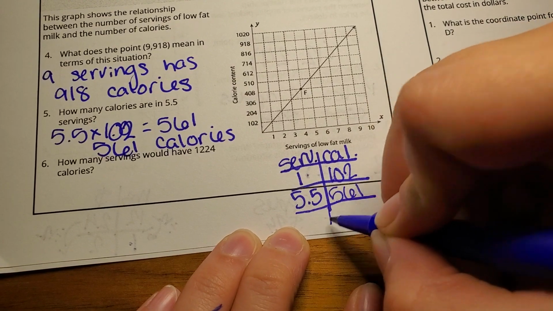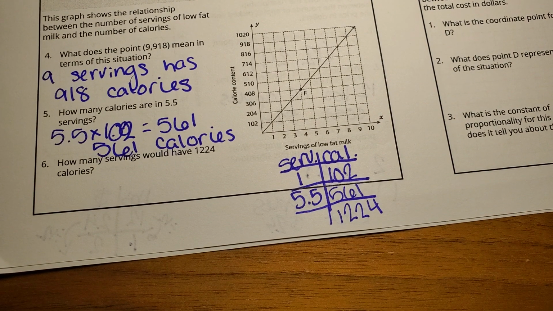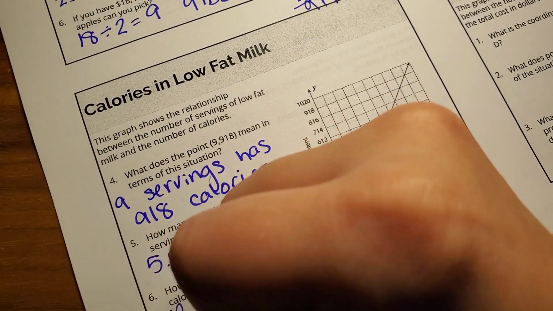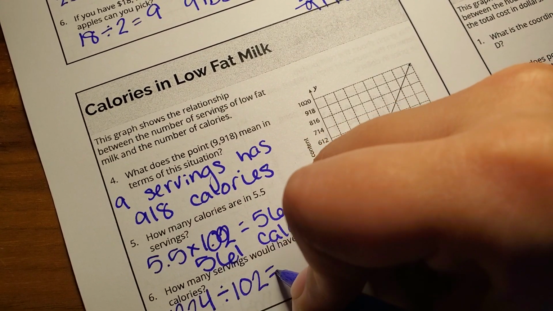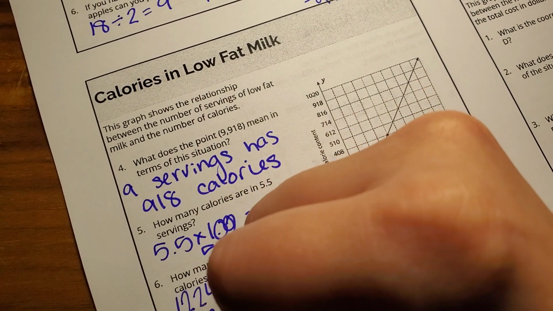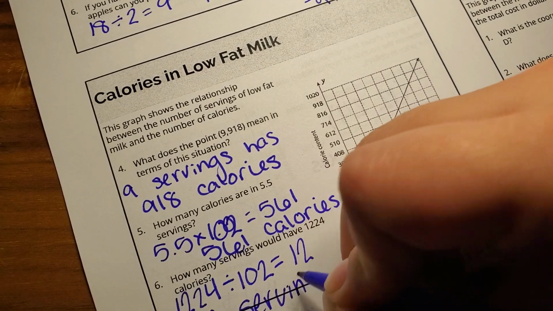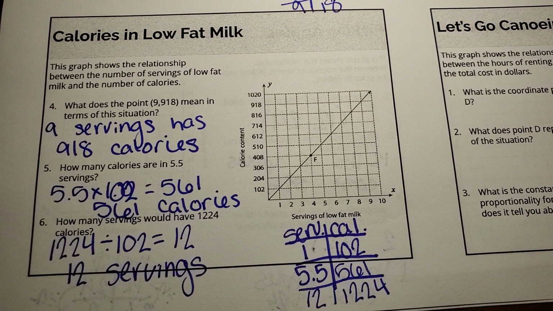For the next problem, we're given the amount of calories and asked to find the amount of servings it would be. So we know that going from servings to calories, we multiply by 102. So going backwards, we're going to divide by 102. So we're going to take 1,224, divide by 102, and that is going to give us 12. So this will be 12 servings. Get all that down.